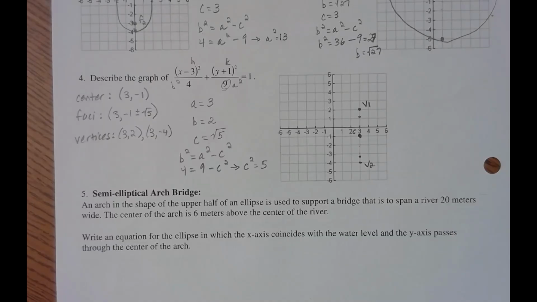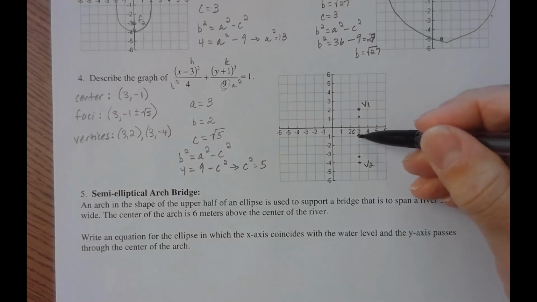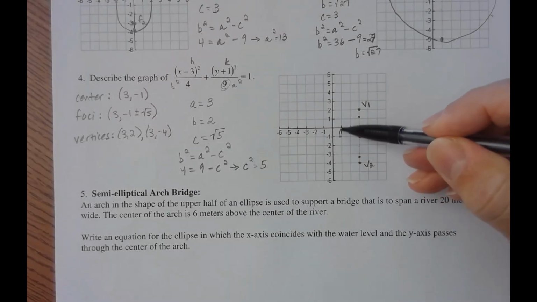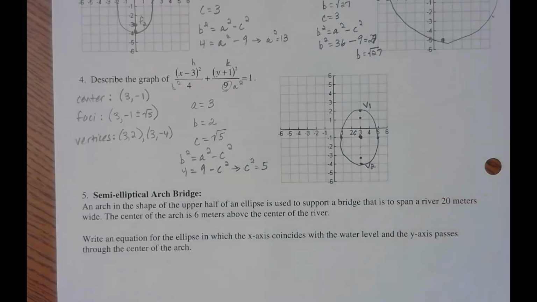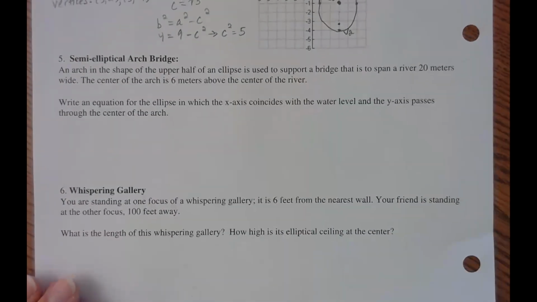And if I want to finish sketching my ellipse, I need the minor axis, so that comes from the b value. Make sure you start at the center, go over 2 in both directions, and try to make a neat sketch. There you go. All right, ellipses are in a lot of places in our lives, and we're going to take a look at just 2 examples here.